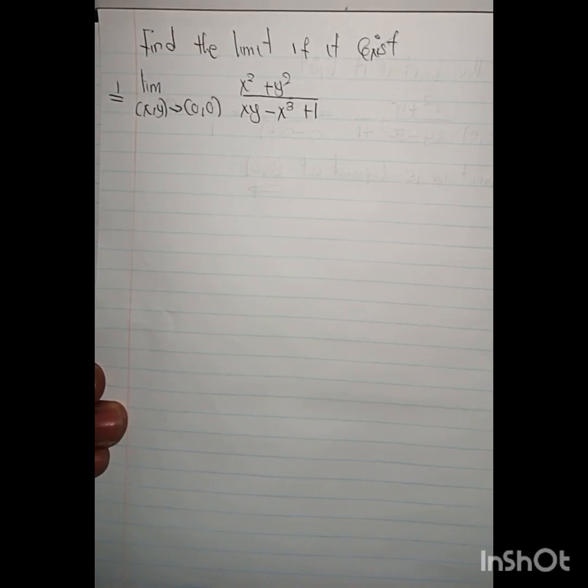In today's video, we will look at the limits of multivariable functions. Let me say now we have the following limit, which we have to determine if it exists. When you have this particular problem, before you can try to factorize it further, try the direct substitution and see if it works.